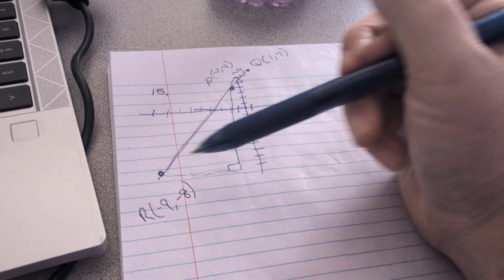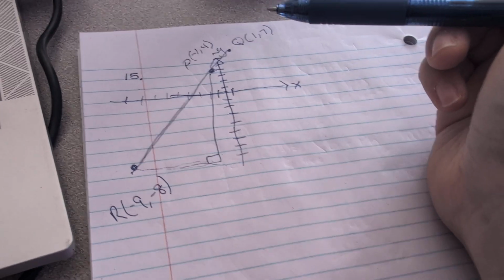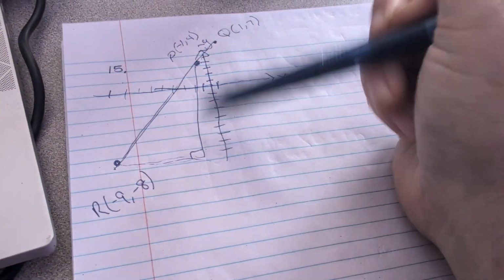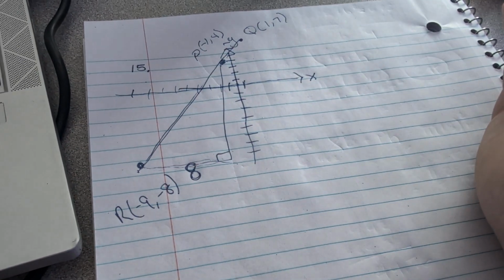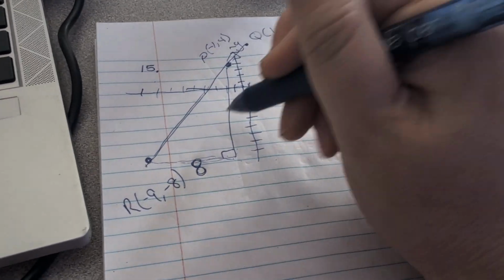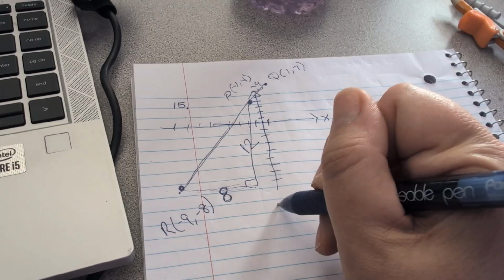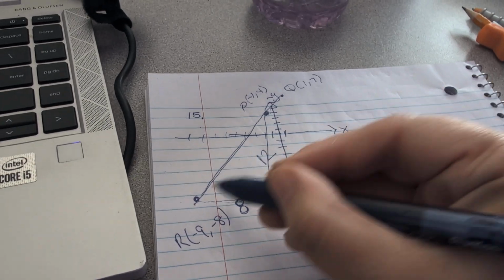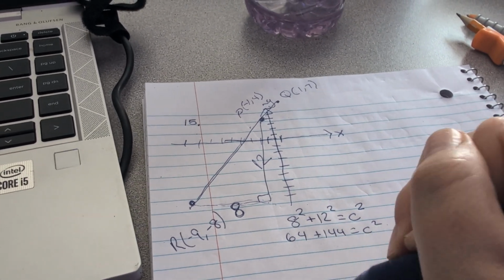If we make between R and P a right triangle, the length of our base goes from negative 9 to negative 1, so it's going to be 8 units long. The height goes from negative 8 up to 4, so it's going to be 12 units long. And we can use the Pythagorean theorem. 8 squared plus 12 squared is equal to c squared, our hypotenuse. 64 plus 144.